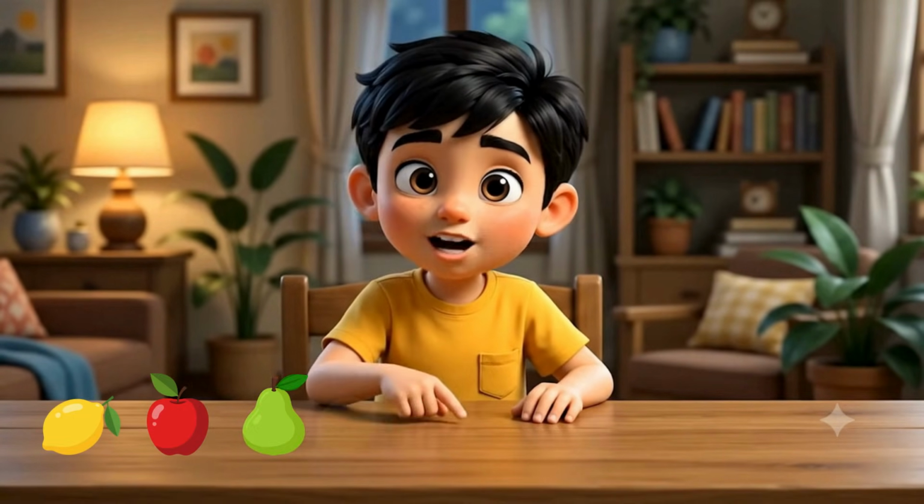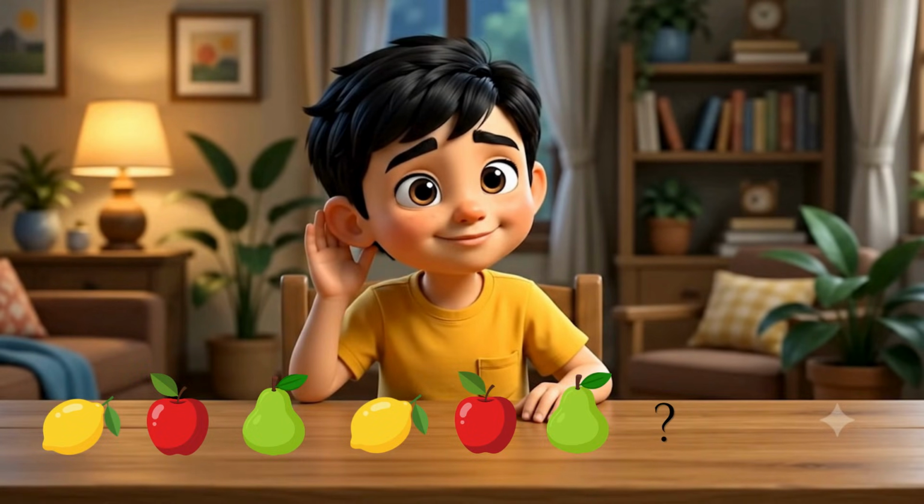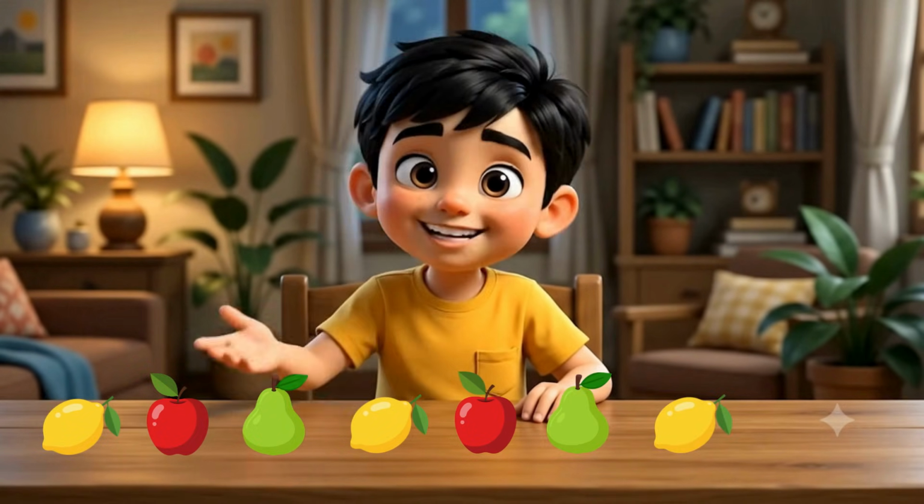Look carefully at these objects. Can you find the pattern? What comes next? Yes, you are correct. This would be the next object.